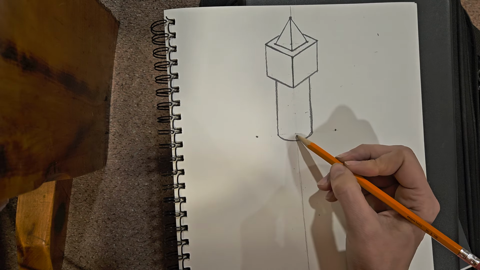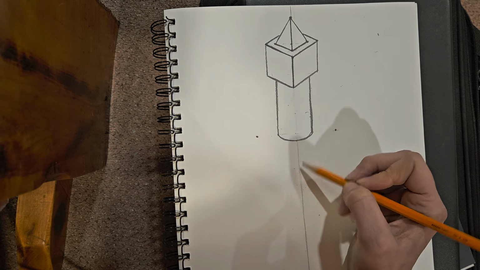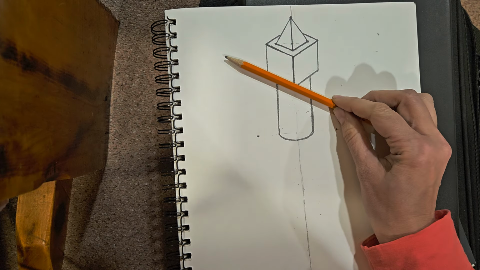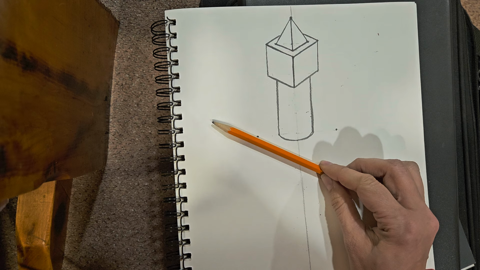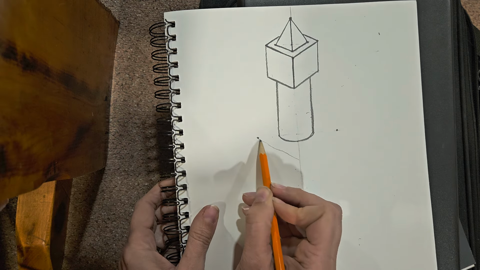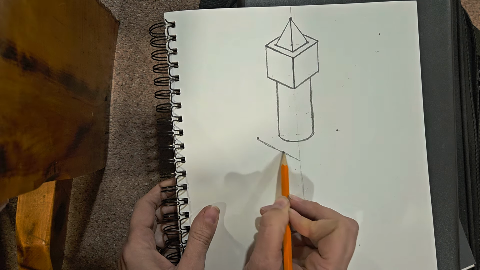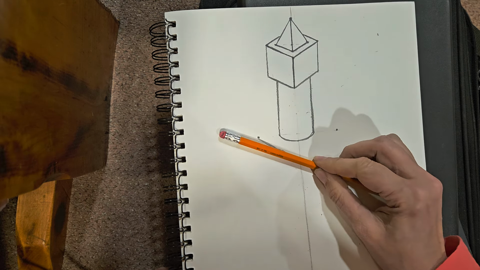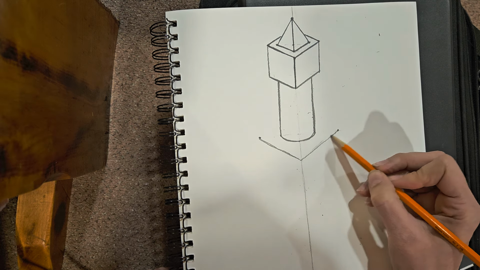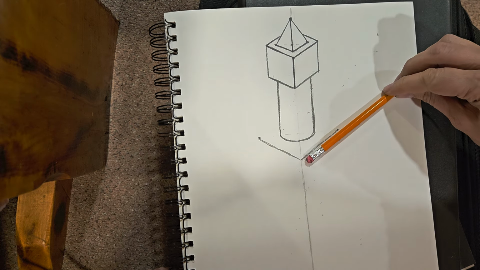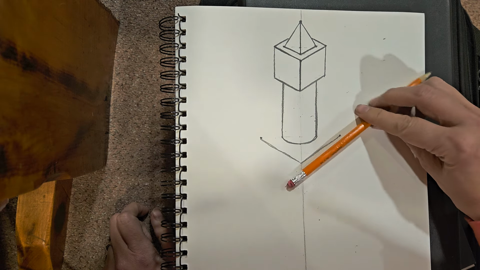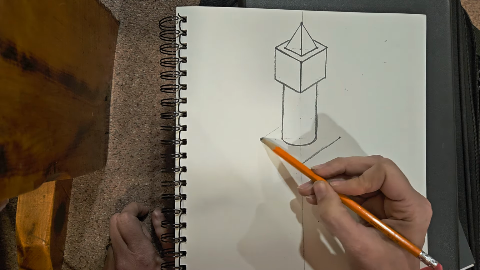Now, if you're not sure how far down to go here, hold off for a second because we know this line, this line, this line is all parallel, which means it has to be parallel here. Okay, so that determined where it meets that center line. This one should automatically be correct. There, oops, there, yep. So that's here, that one would be there.